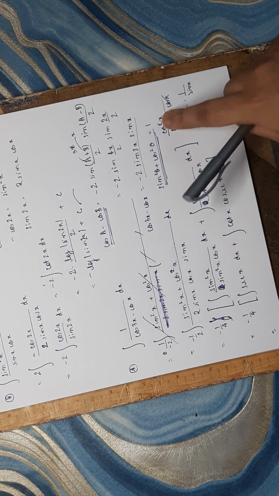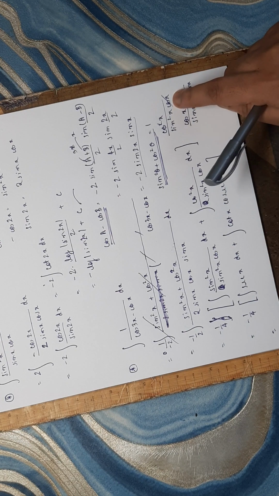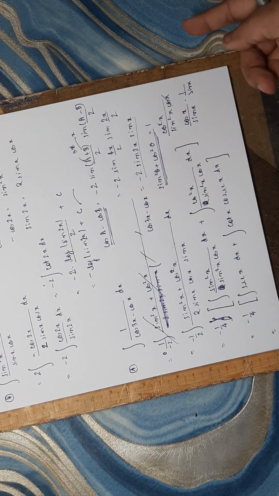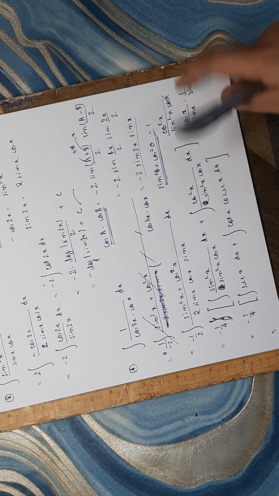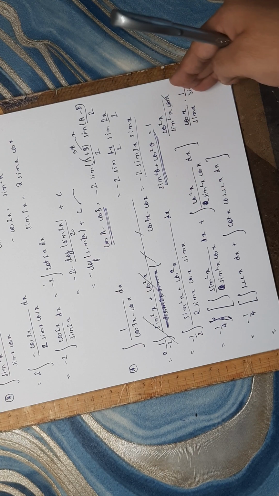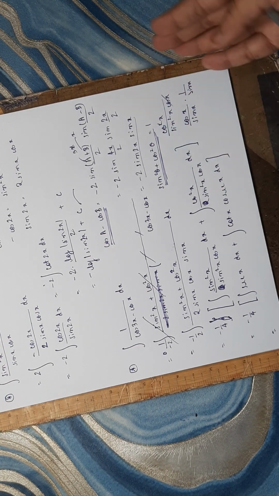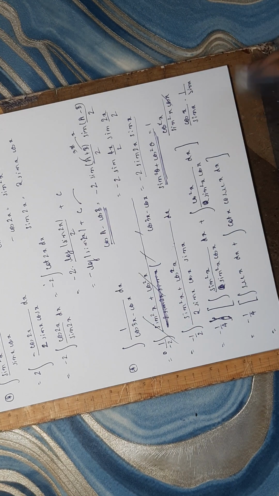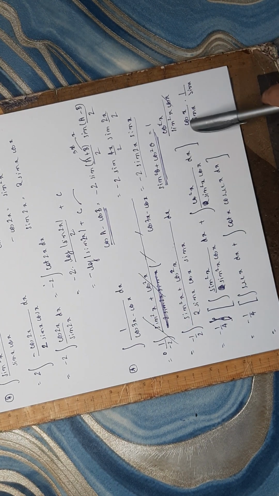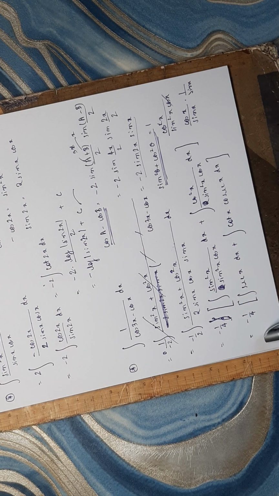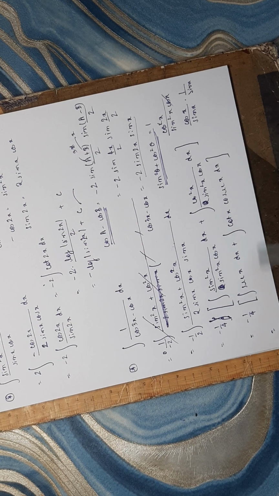From cos square x divided by sine square x into cos x, one cos x from denominator and numerator gets cancelled, so we are left with 1 cos x in the numerator. In the denominator, we have 2 sine x which we separated. So this becomes a cot x and this becomes a cosec x. And this is equal to minus 1 by 4, this part.